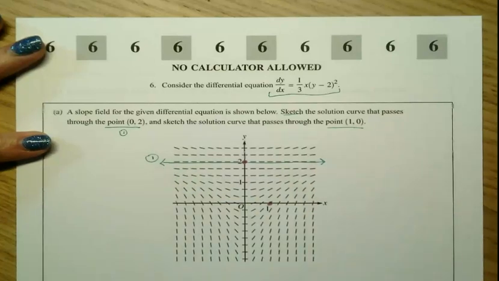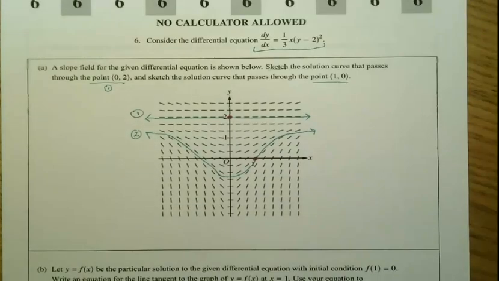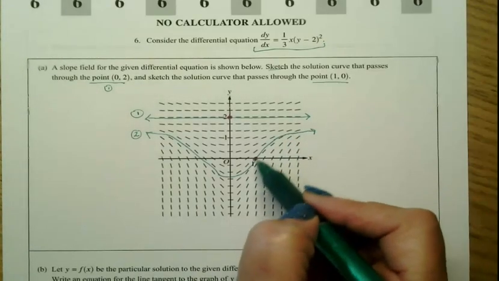So pause your video and draw in your graph. So hopefully you got the graph there. So you're good to go. That you have to follow these lines, right? So you have to follow the lines around.